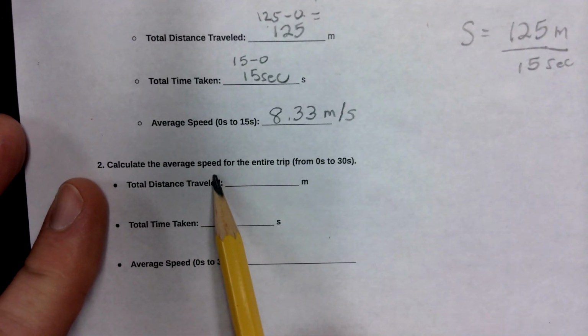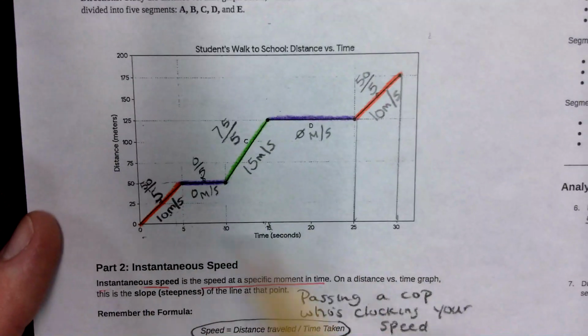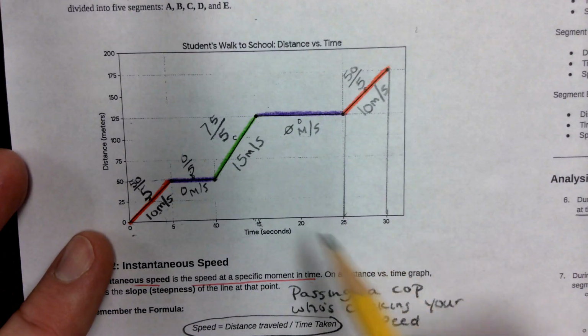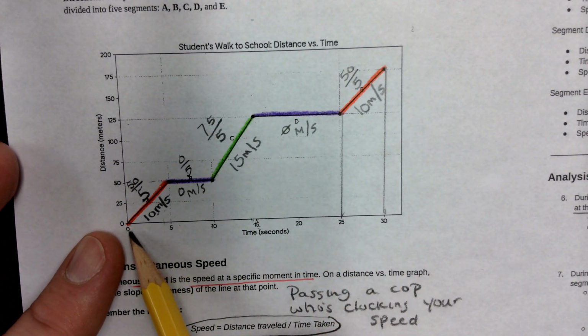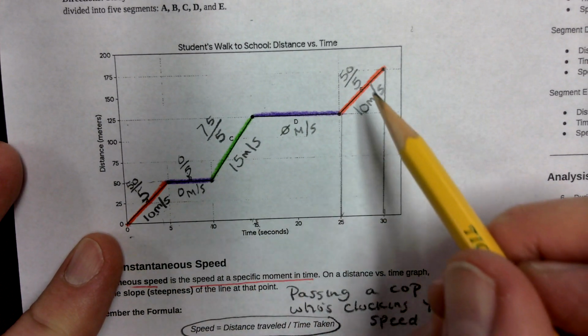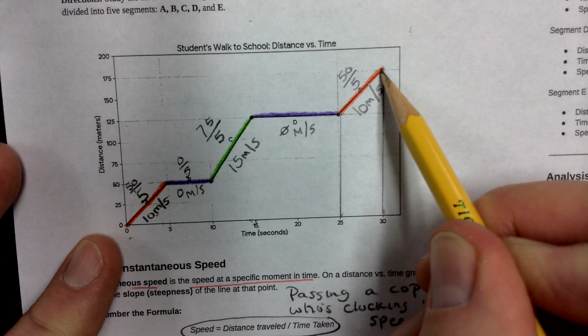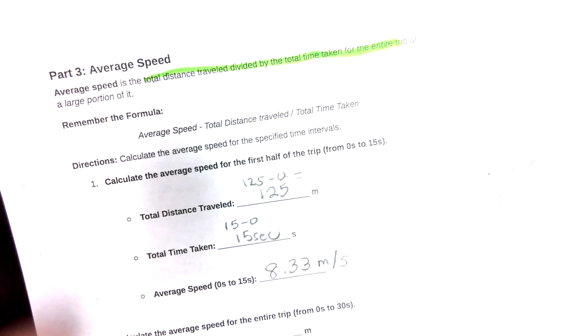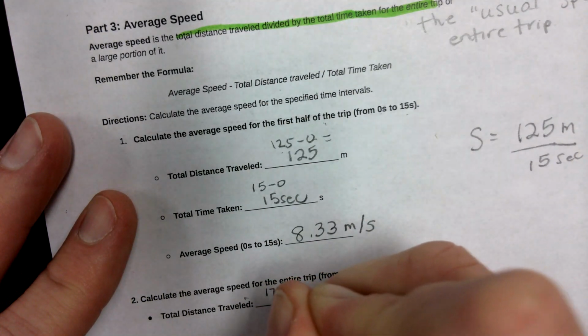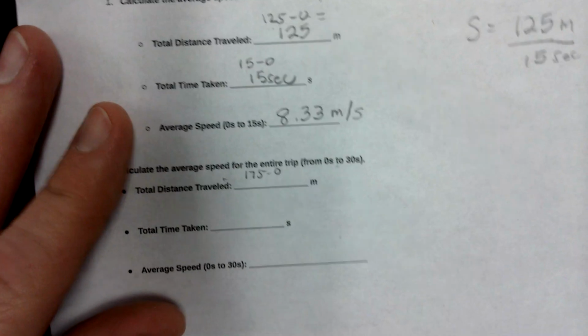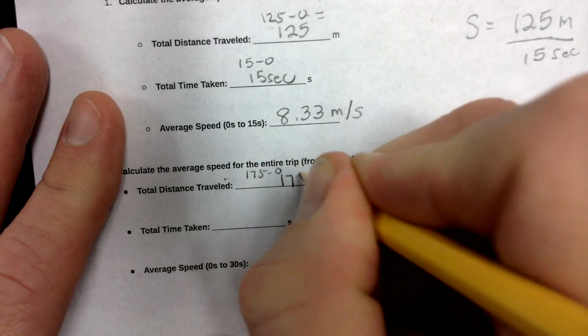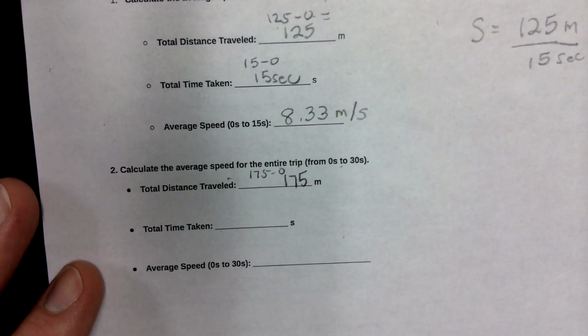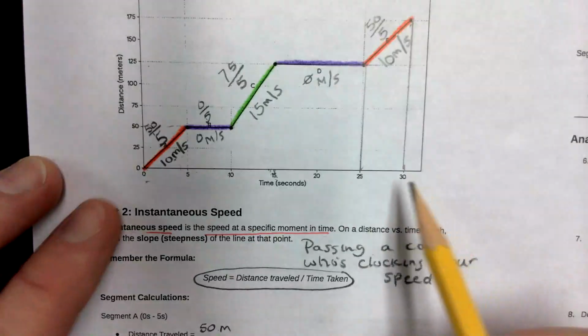Now, what it wants to know is it wants to calculate the average speed for the entire trip. So not the second half, it wants the whole entire thing. So we're going to take the total distance traveled for the entire trip, which was 175, yeah? Okay, so 175 minus 0, which equals 175, divided by the total time taken, which should have been 30 seconds, in a span of 30 seconds.